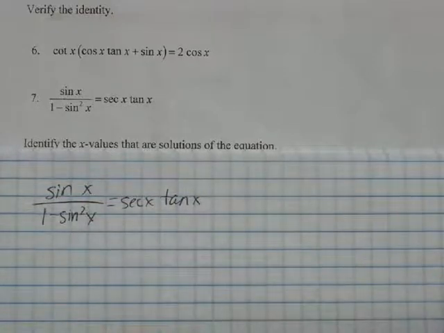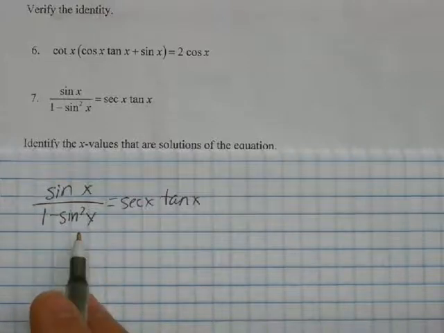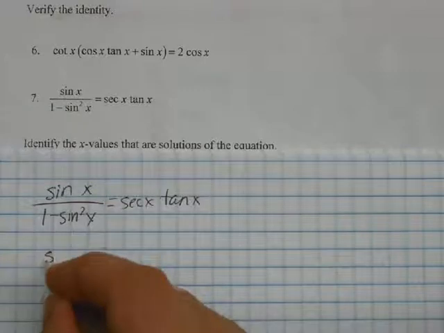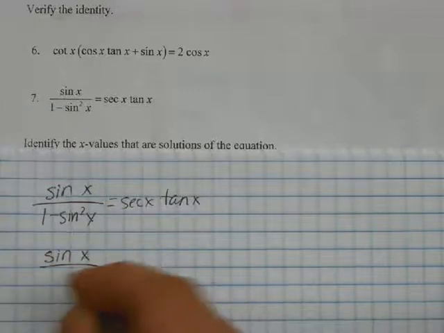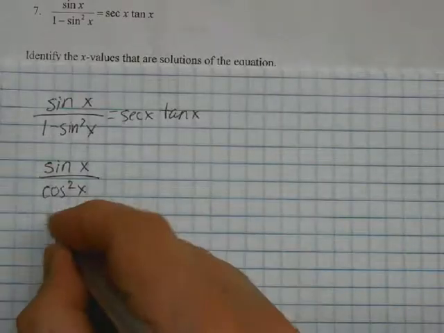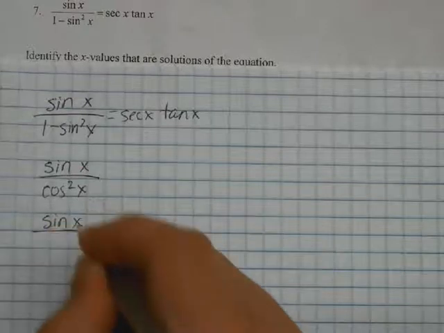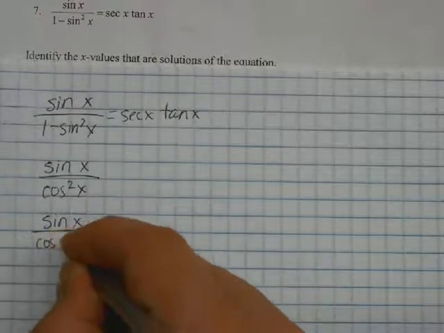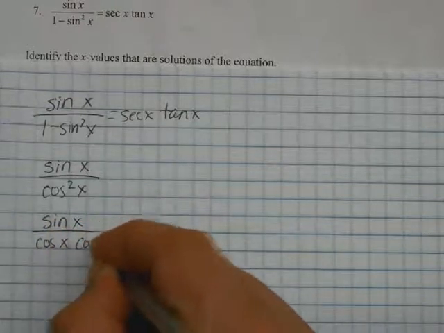So looking at the left side, I know that sine squared plus cosine squared is equal to 1, which means that 1 minus sine squared is equal to cosine squared. And cosine squared is cosine x times cosine x.